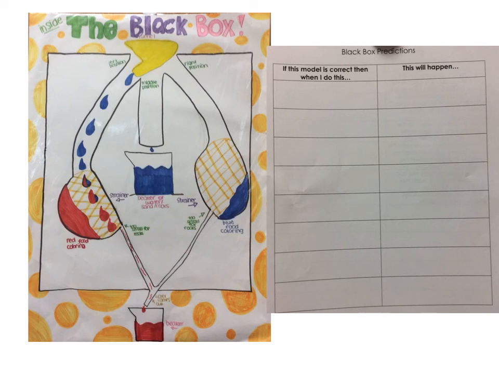So when the red and blue mix, if I pour blue colored liquid down the red side, shouldn't it come out purple at the bottom if this box is true? That's a prediction I could make. So I would write in here, pour blue water down the red side, and over here I would write, the water should come out purple.